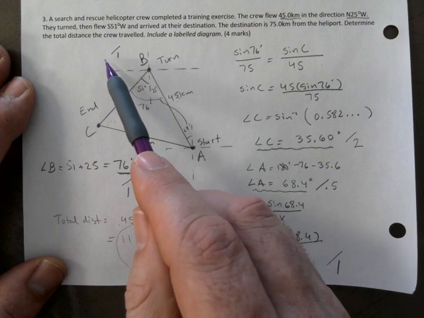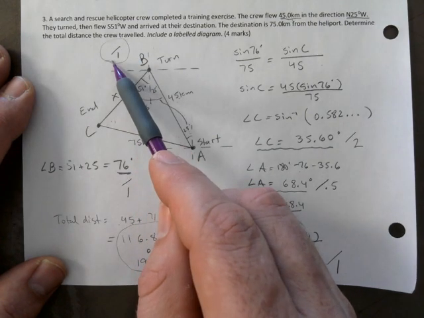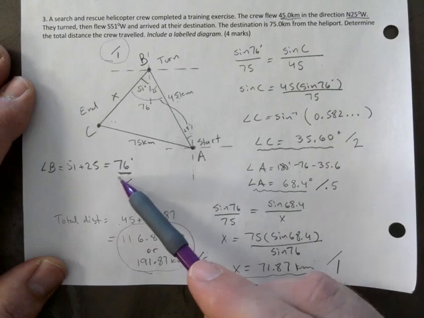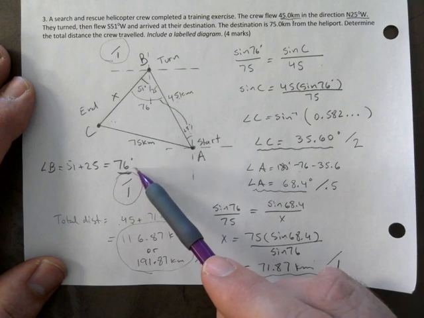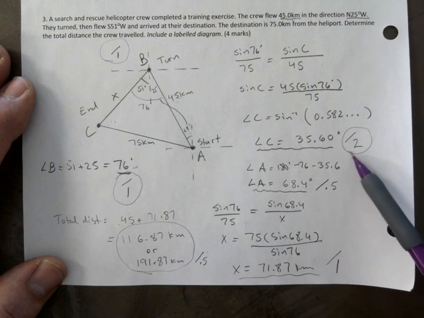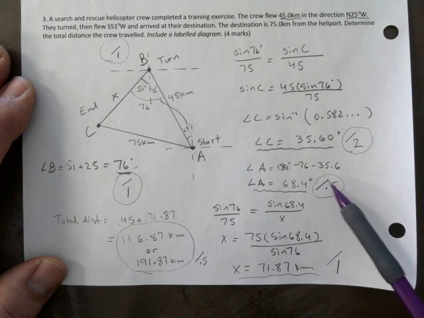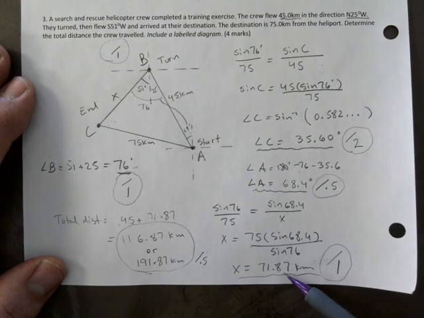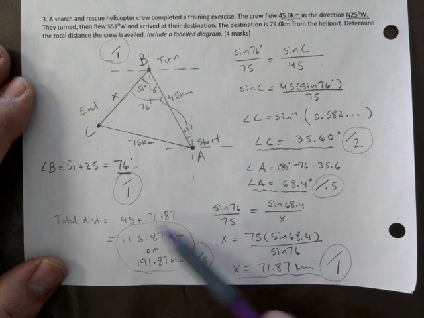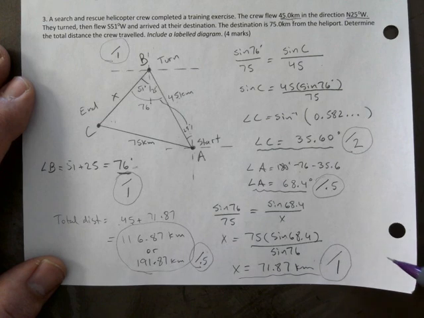So let's review this. Ready? 1 mark for the diagram. Looks like this. 1 mark for somehow, in some way, shape, or form, having the 76 appear, meaning you wouldn't lose a mark if you got that, right? Then you get 2 marks for using the sine law the first time, half a mark for figuring out the third angle, a mark for using sine law again to find that one missing side, and then half a mark for adding up either 2 sides or 3 sides. I'll give it either way. I feel like it was a little ambiguous, right?